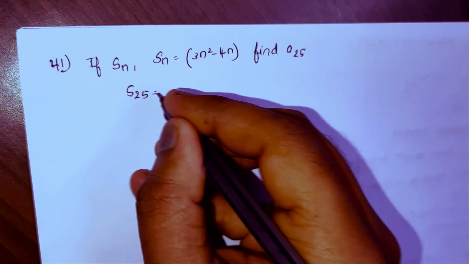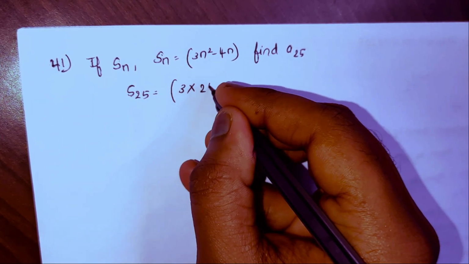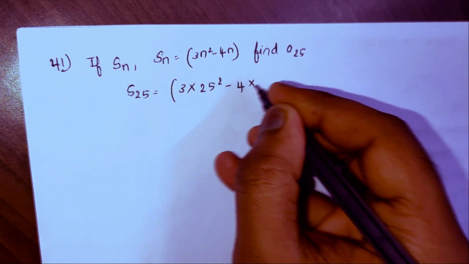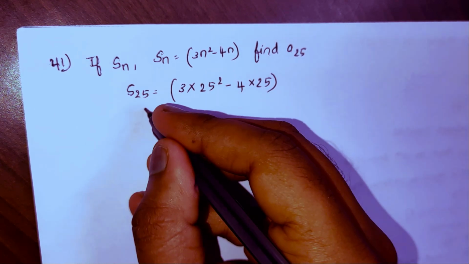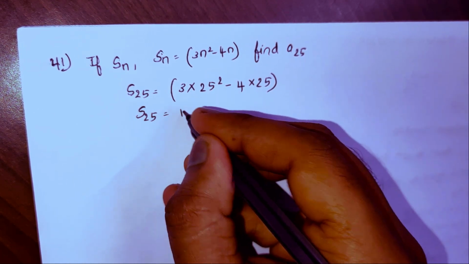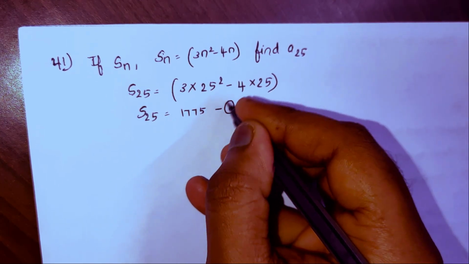We know that S25 is 3 into 25 square minus 4 into 25. Instead of n, substitute the value of 25. We got the S25 value as 1775. Consider it as the first equation.